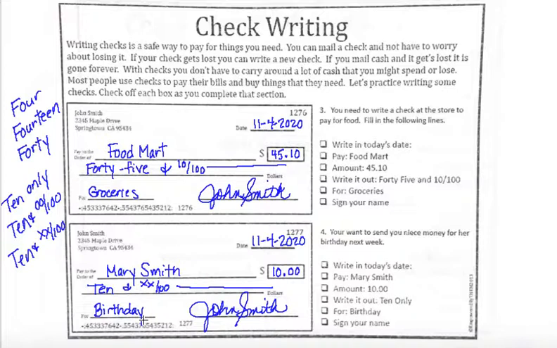So what I'd like for you to do is to continue practicing these and then upload those to Google Classroom so I can make sure that you're filling out your checks correctly.